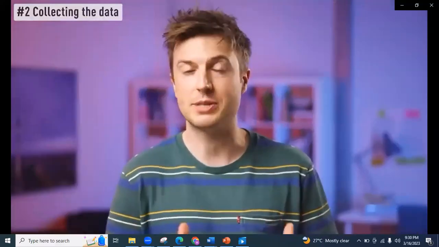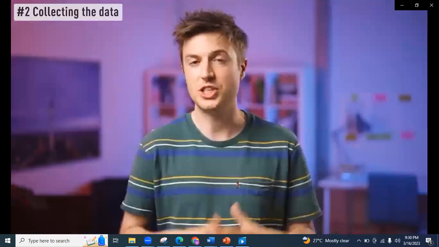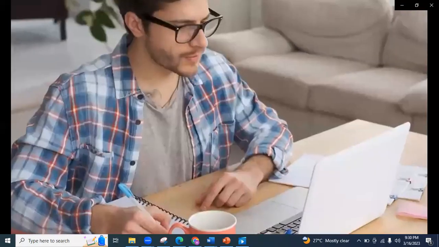Let's take a moment to look at some of the tools that you can use to collect data. Once you've devised a data strategy, i.e. you've identified what data you need and how best to go about collecting it, there are many tools that you can use to help you.